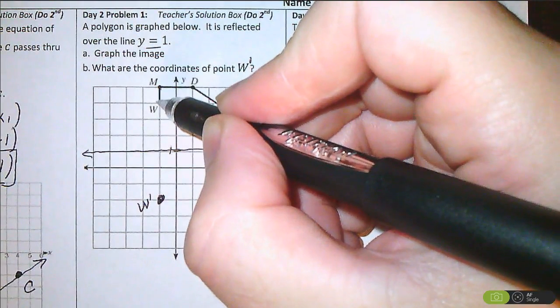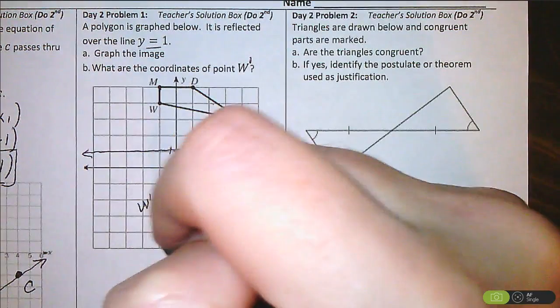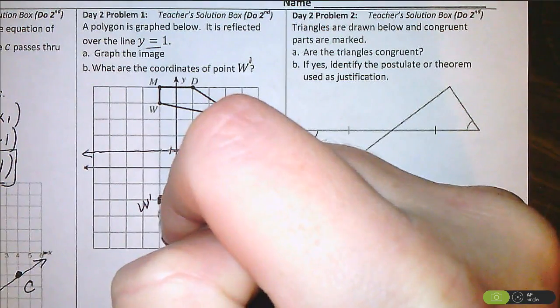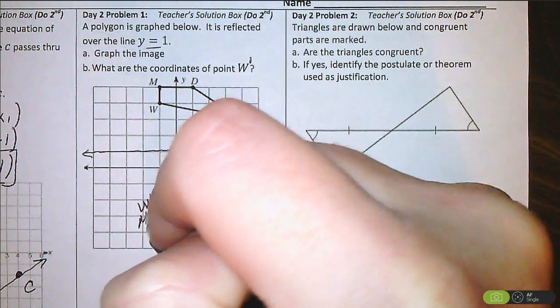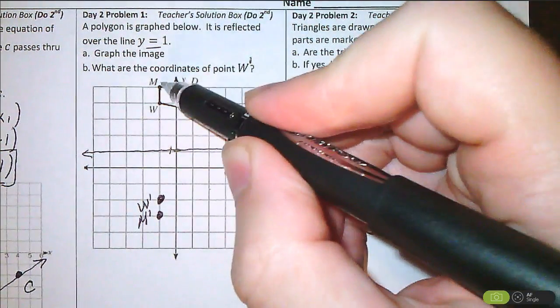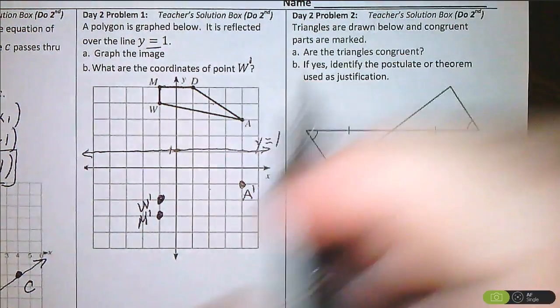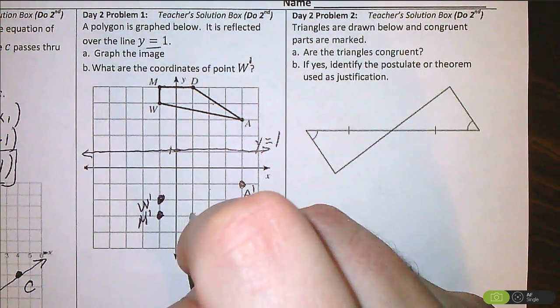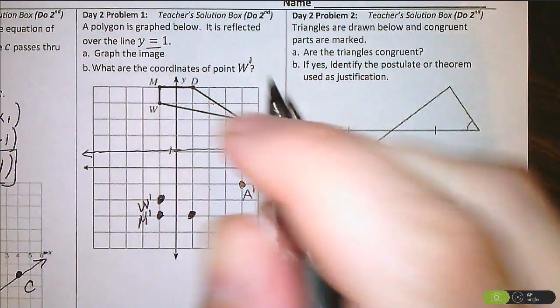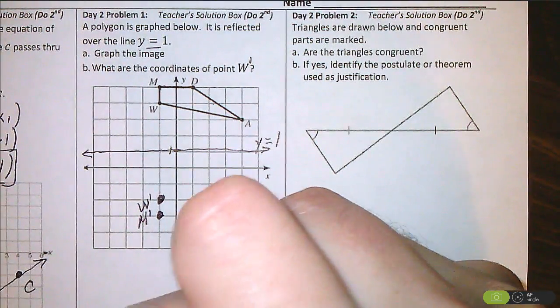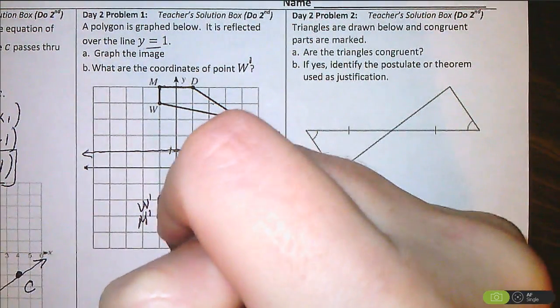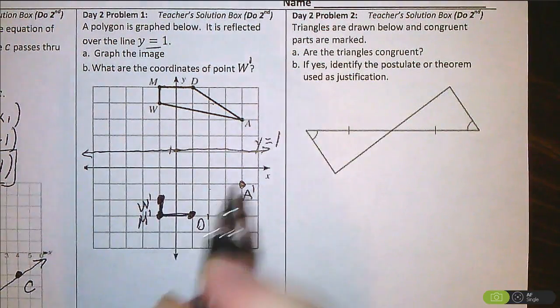M is just 1 unit away from W, and so 1 unit away from W is M prime. And point D is 2 units to the right of point M, and so we can move 2 units to the right of M prime to get D prime. Let's connect these dots together to have our figure.